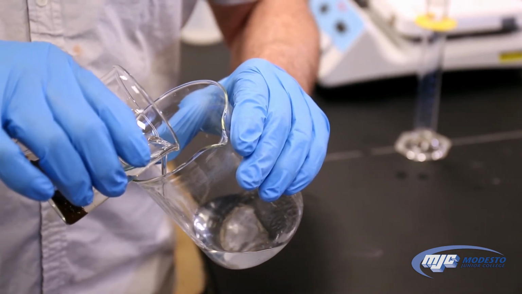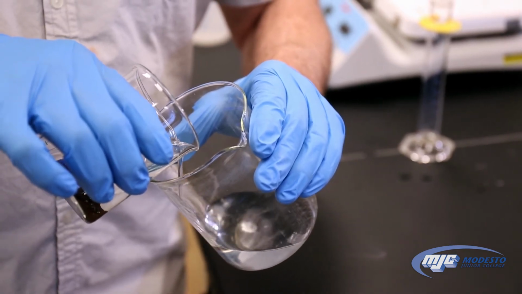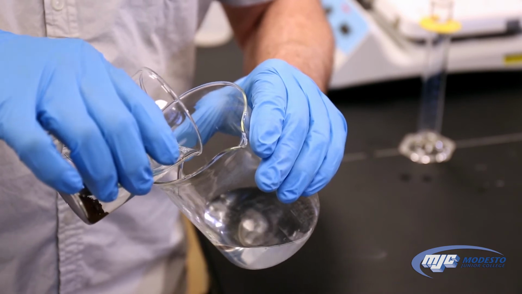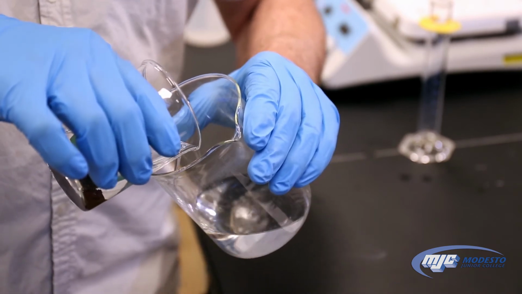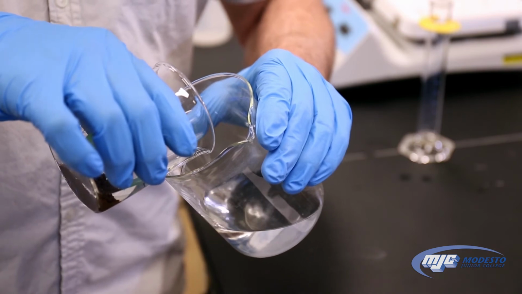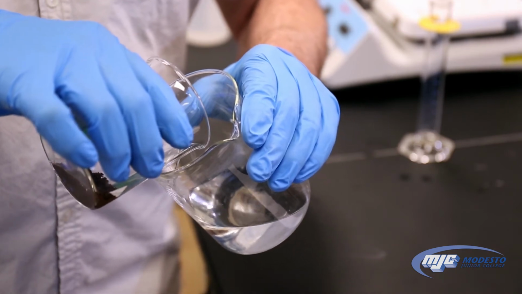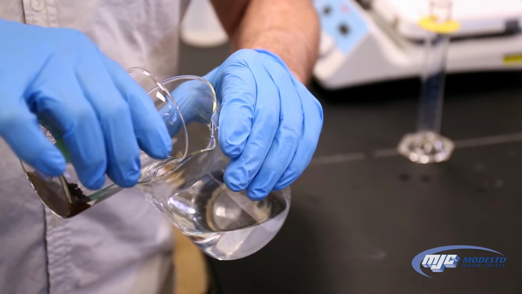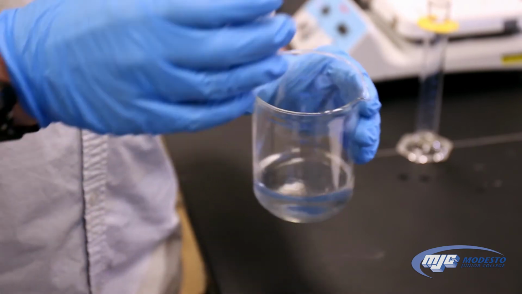Now there's some zinc metal floating on the top. We don't care about that. We're going to get rid of that anyway, so I don't care if that gets poured over. It's the copper metal on the bottom that I'm trying to make sure does not get transferred over. And again, we don't care about getting all of the liquid, just as much as we can. That's good enough.